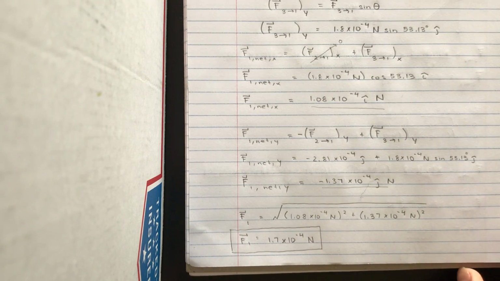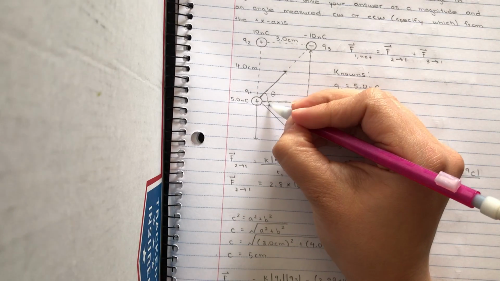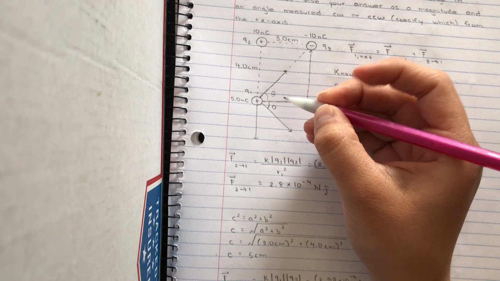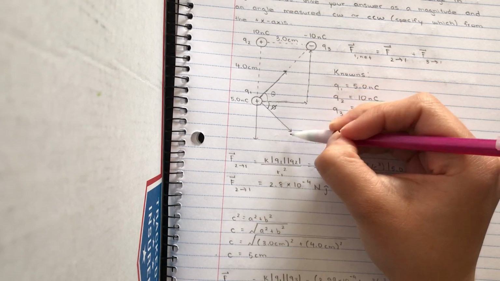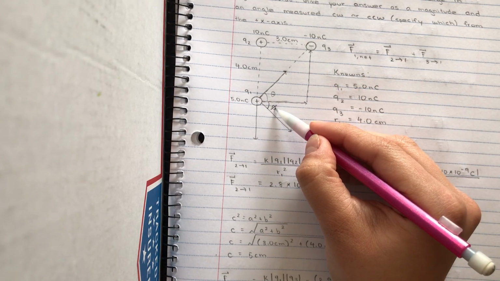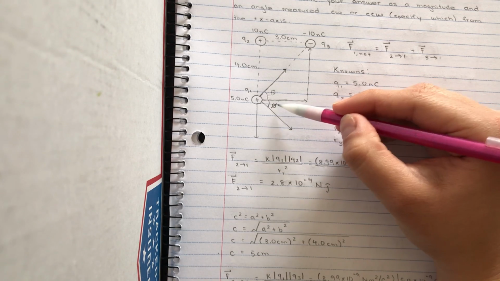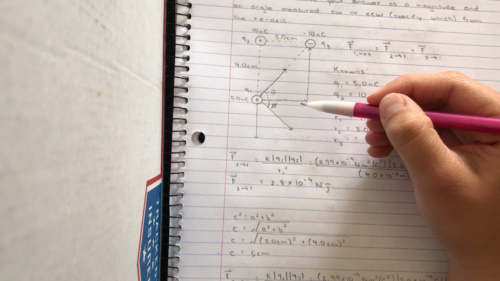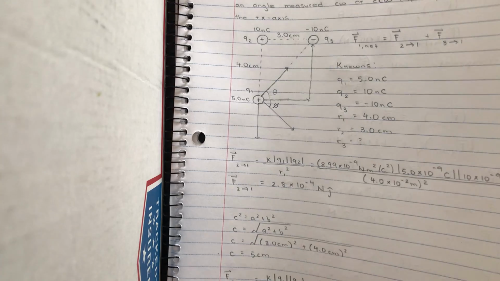The last thing we have to do is solve for the angle, and that angle is this angle here. We solved for this force here by using the x and y components, and now we have to solve for this angle theta, our new angle. To do that, we use tangent theta, and our tangent is opposite over adjacent. Our opposite is our y, and our adjacent is our x.